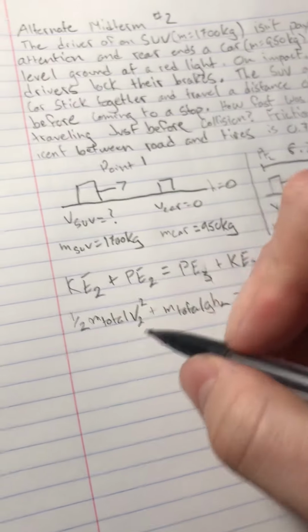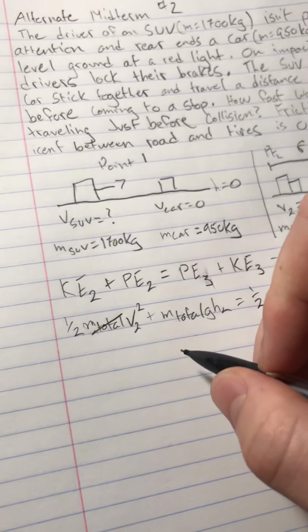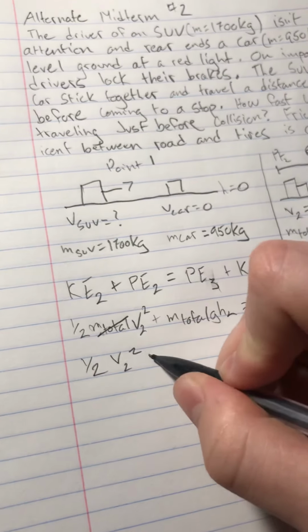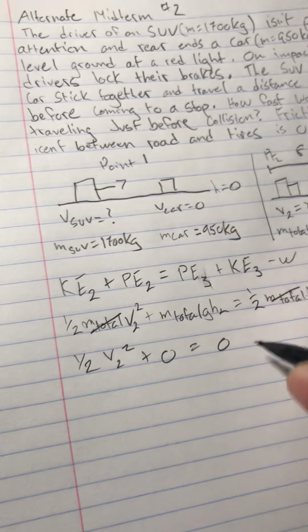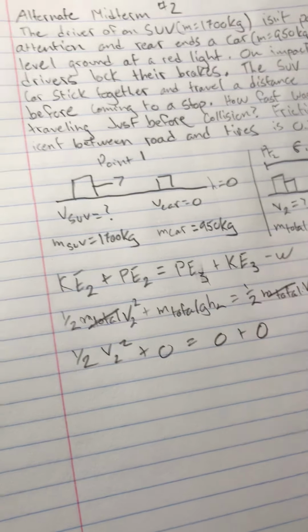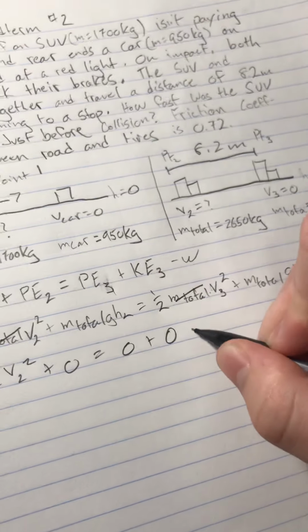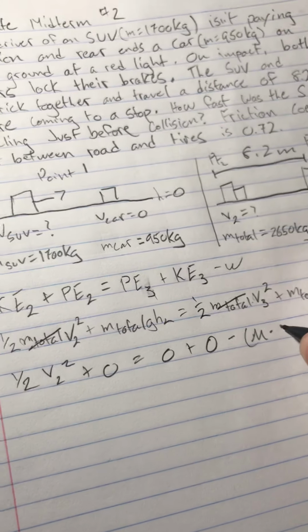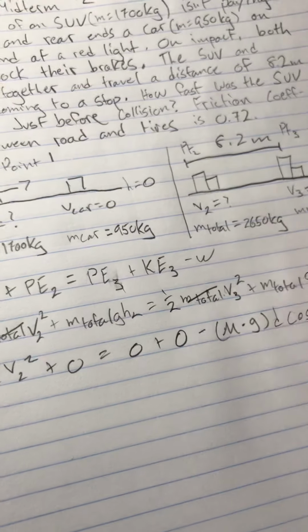So from here we will simplify, so we can get rid of that, and we can get rid of that, and we are left with 1/2 velocity 2 squared plus 0, since our height is 0, equals 0, since the velocity at 3 is 0, plus 0 again, because height again is equal to 0, and it's going to be minus the weight, which will be the coefficient of friction times gravity times the distance multiplied by cosine of 180 degrees, since we're on level ground.